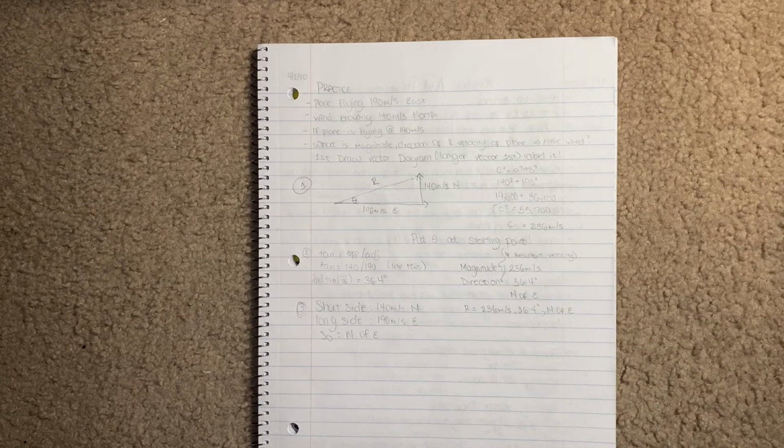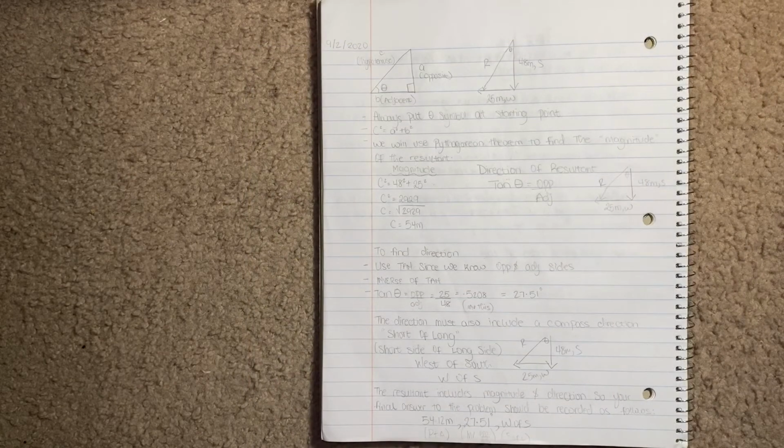And that's it. This page also goes over the same thing that I just showed you on the last page, but this is a different problem. It's just a different problem, with a different set of numbers, if you wanted to see how it's done, but it's basically the same concept.